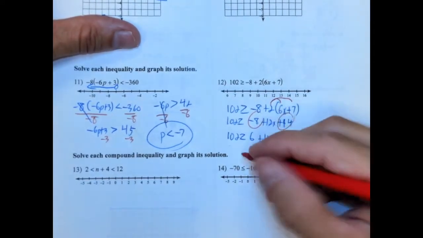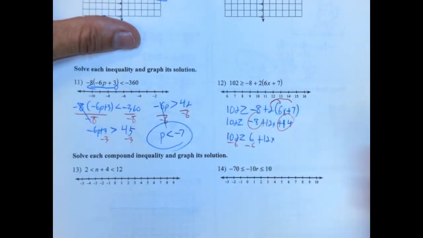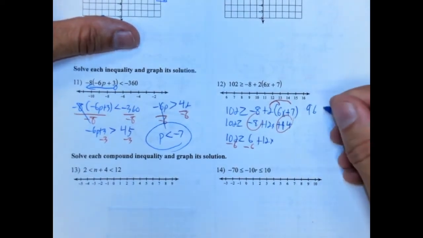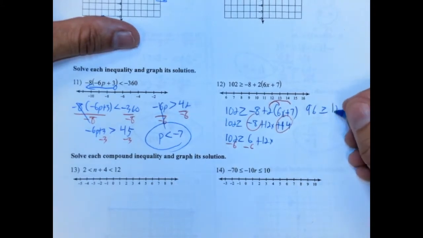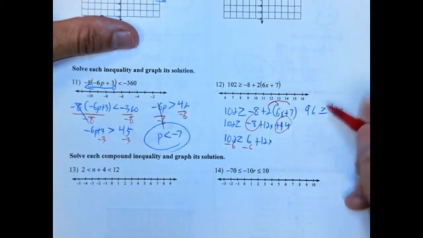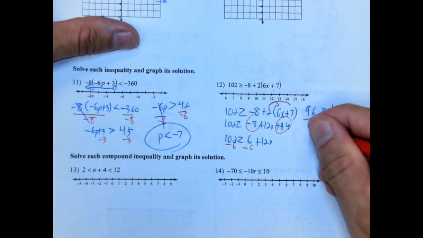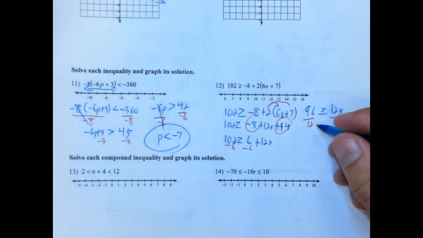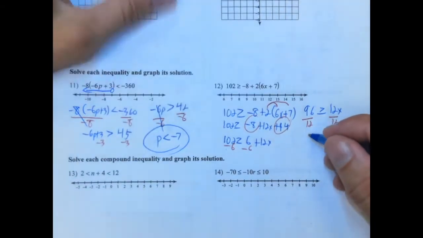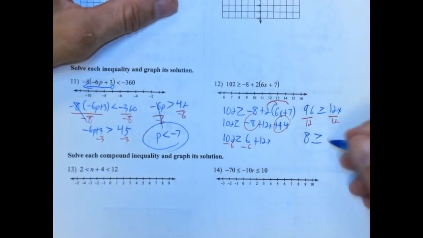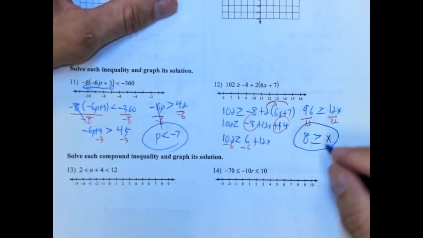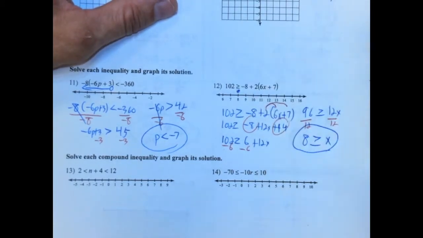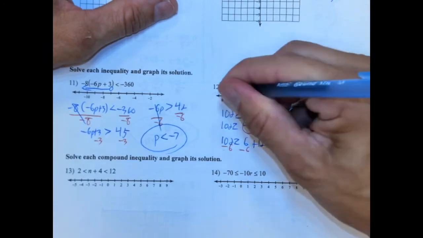Let's go ahead and get rid of our constant, which is 6. We're going to subtract 6 from both sides. That's going to be 96 is greater than or equal to 12x. We're going to divide by our coefficient, which is 12. We're not changing any directions because this is not a negative. 12 goes into 96 8 times. I hope, yeah, I think that's right. 8 is greater than or equal to x, so 8 is here, filled in circle because it's equal to. The x is less than, so we're going that way.